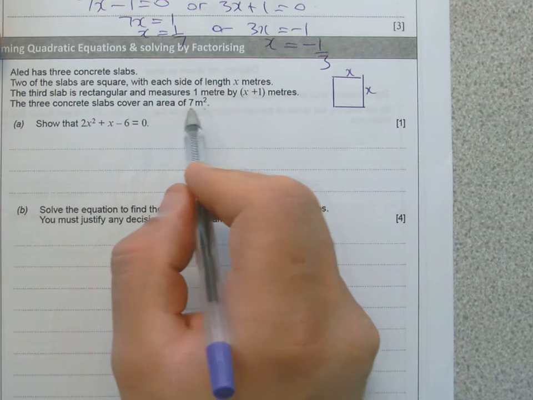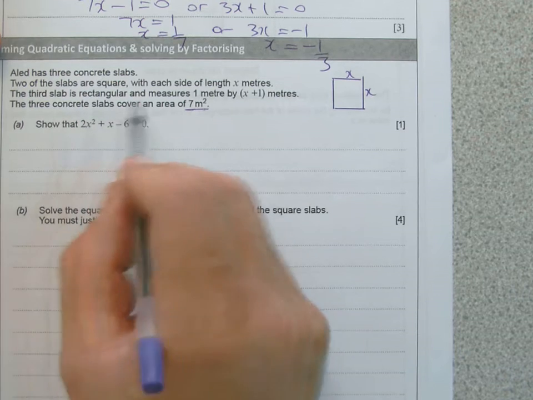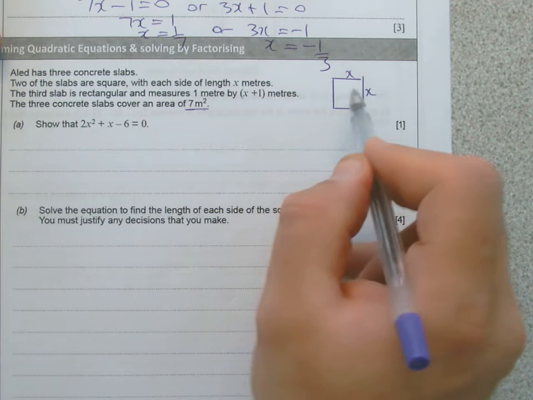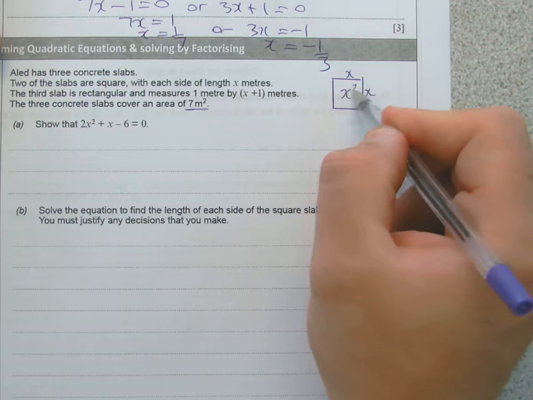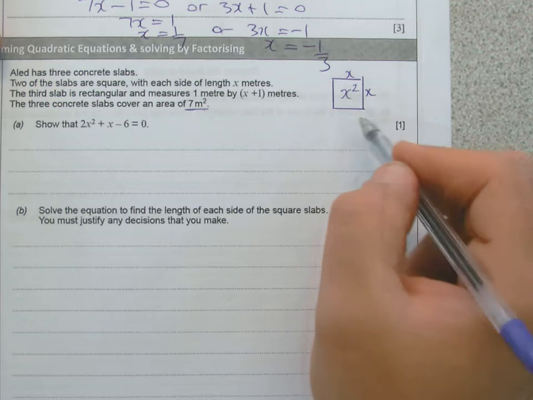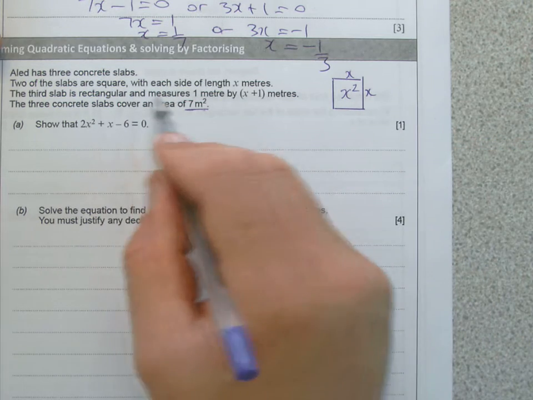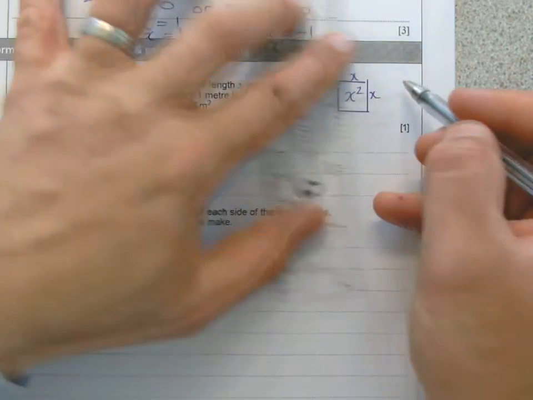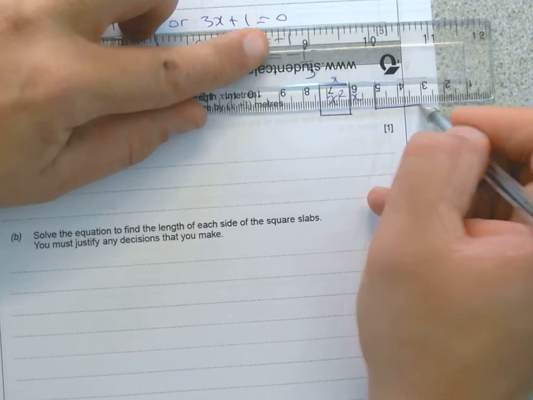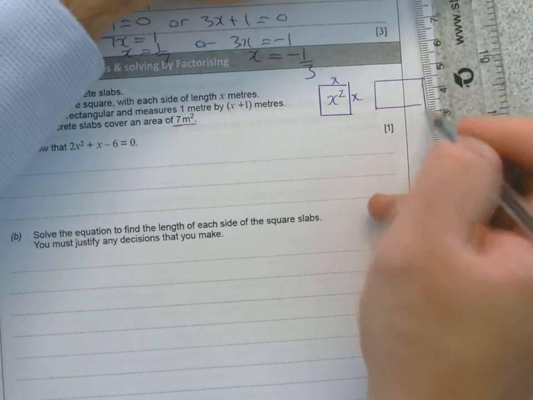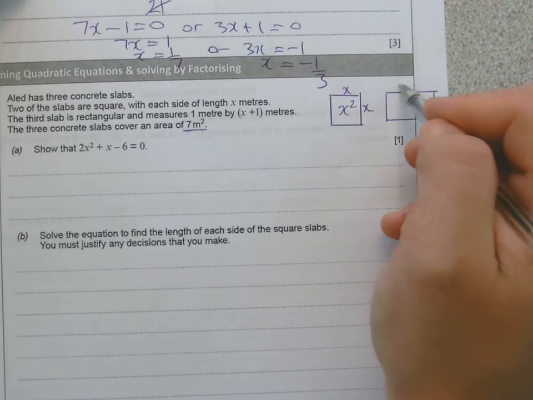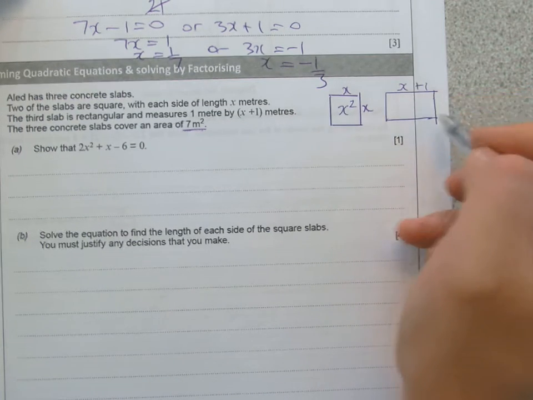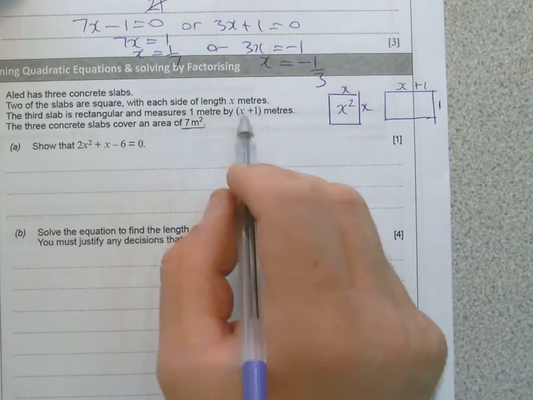Now, when we come here, it's talking about the area, doesn't it? The total area, 7. If you take the area of this square one, that's going to be x times x, which is x squared, isn't it? And we've got 2 of them. And then you've got the rectangular one, which measures 1 meter. So let's do a rectangle one. A little sketch will help just to see what's going on here. So you've got x plus 1, and 1 meter. So it's 1 meter by x plus 1.